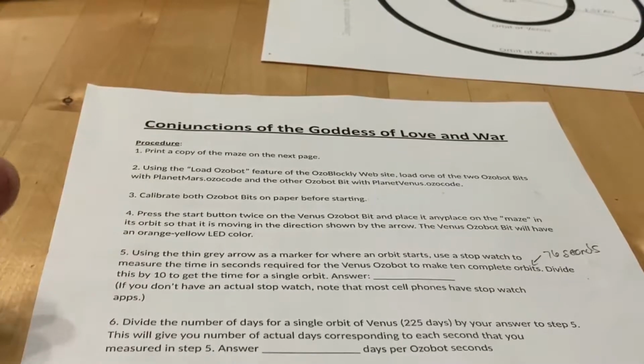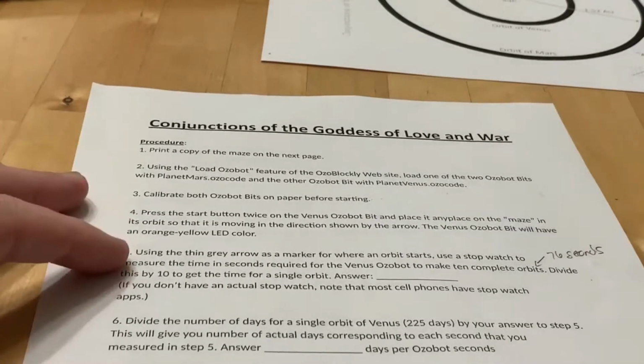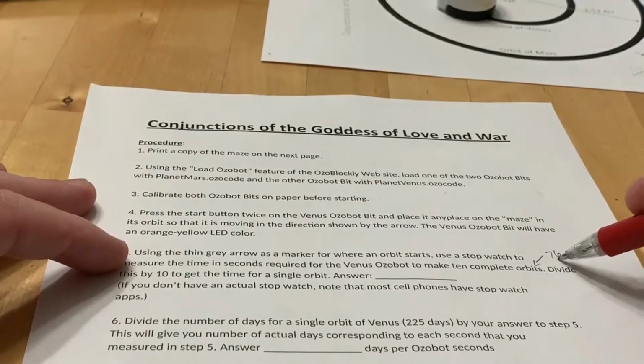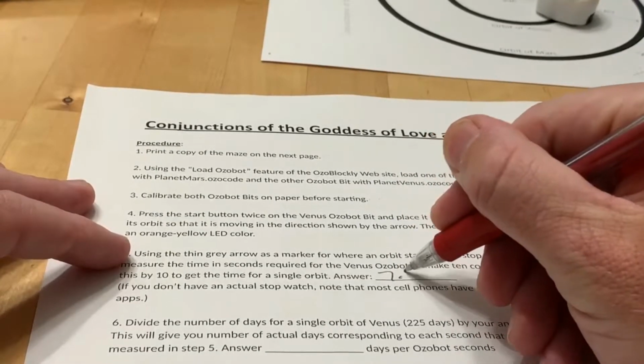Perfect. Now we divide this by 10 to get the time for a single orbit. 76 divided by 10. If we just do 70 divided by 10, that's 7. Divided by 10 would give us 7.6 seconds.